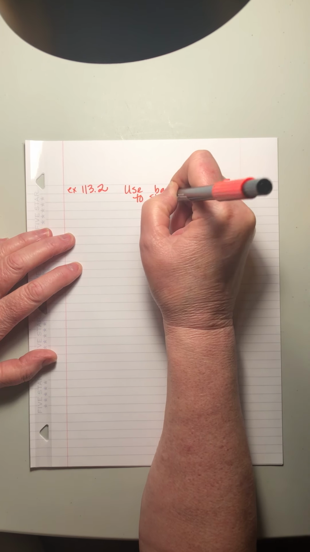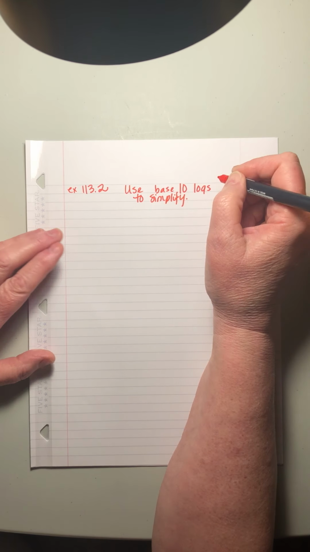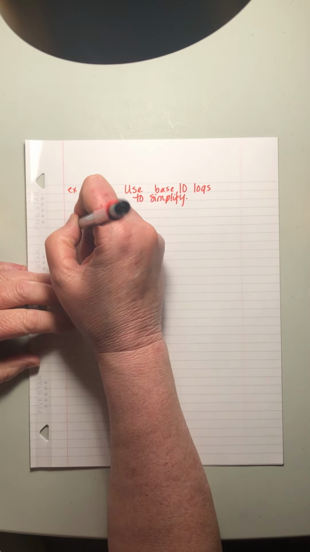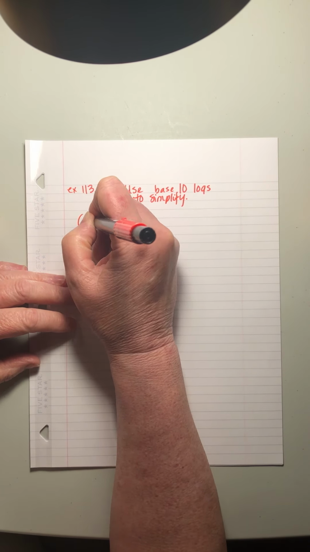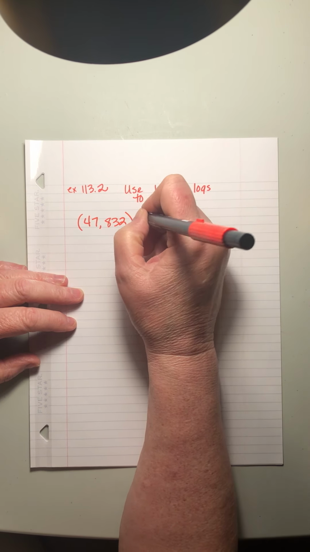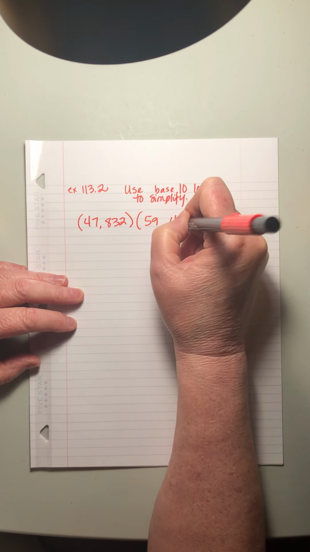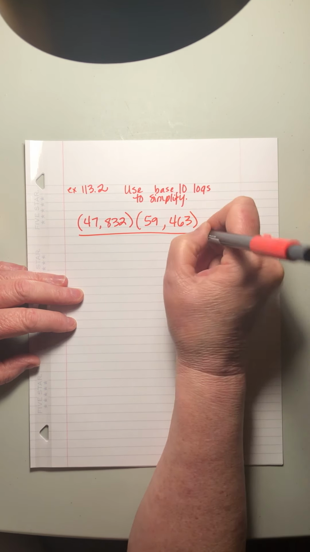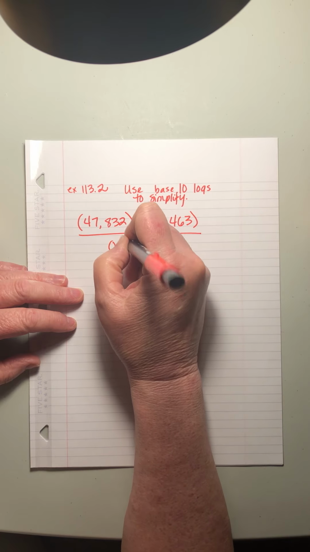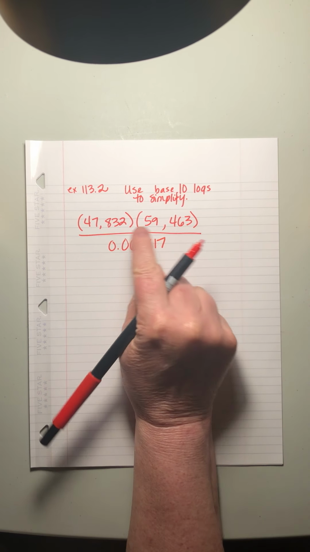Okay, that's cool. Base 10 is what we like. It's in the calculator. That's all cool. And then what John does is he gives us 3 numbers. 4, 47,832. Okay, he wants us to simplify this.